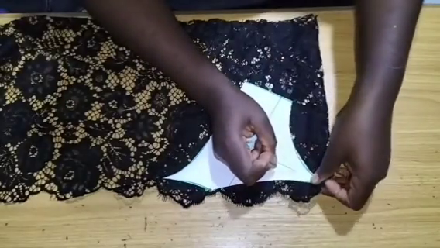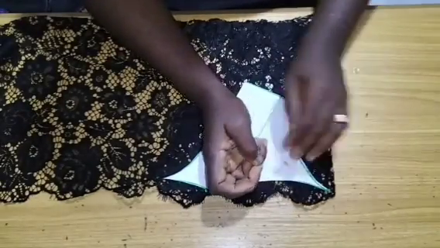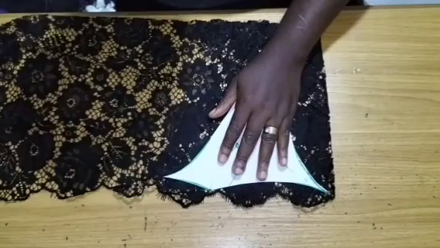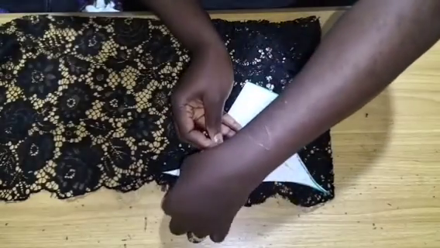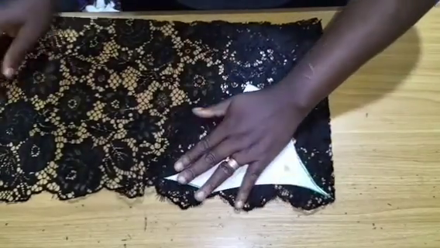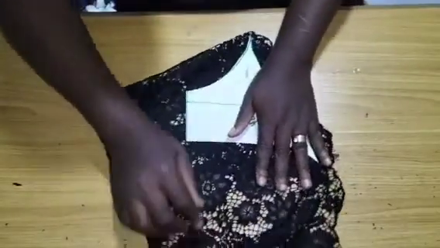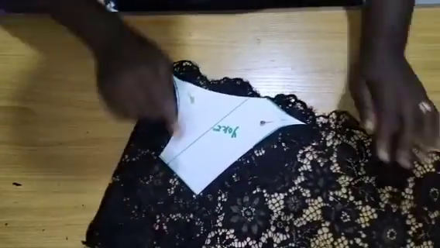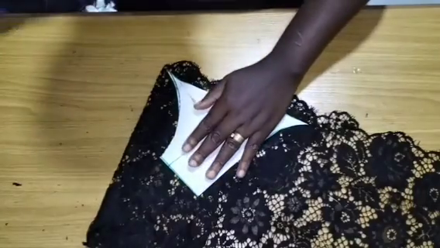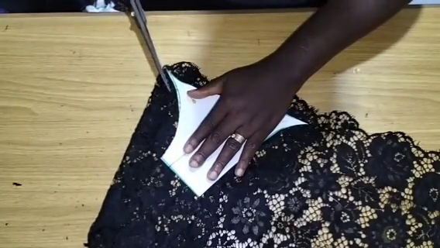So I'm going to secure this with my pin this way. Once I've secured it with my pin, this is the lace edge area. This is my neckline.